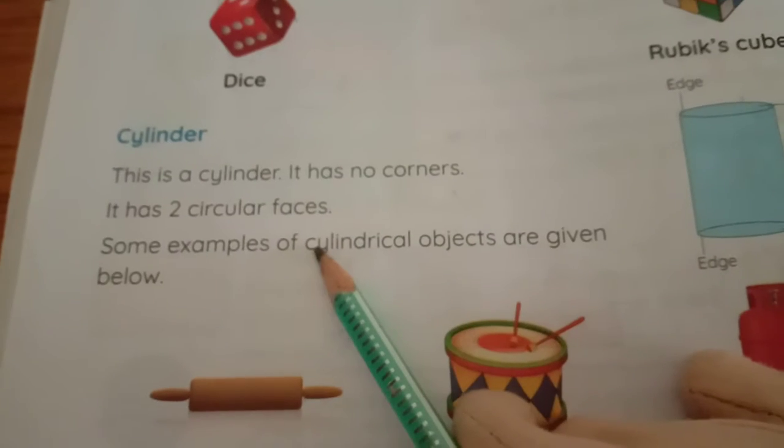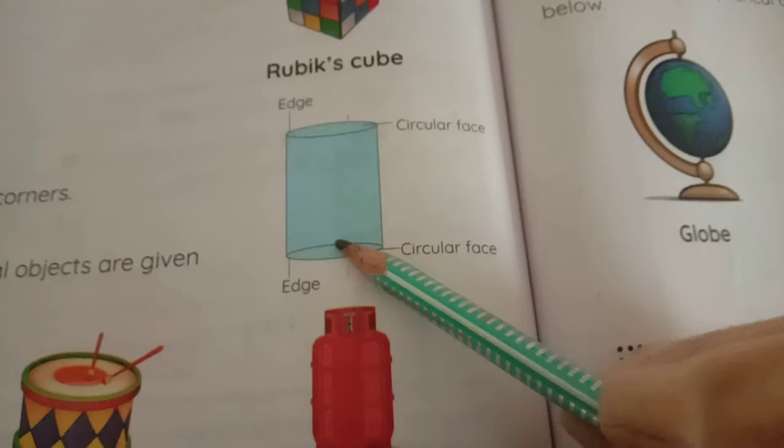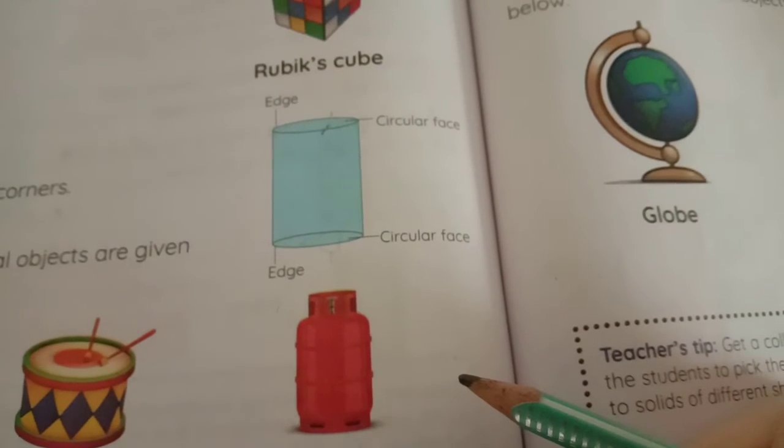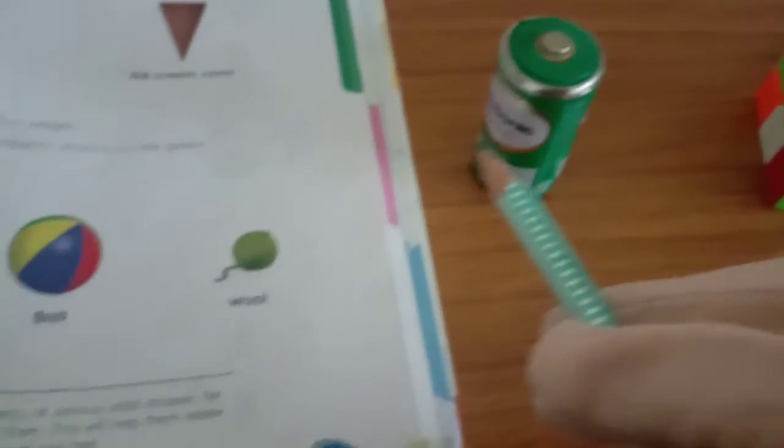Now we have to see the cylinder. This is a cylinder. It has no corner. It has 2 circular faces. Look at this cylinder. A cylinder has 2 faces, this one and this one. No corner. It has no corner.